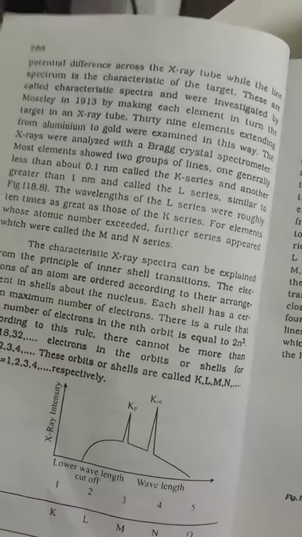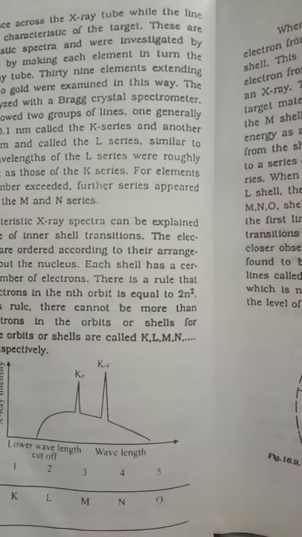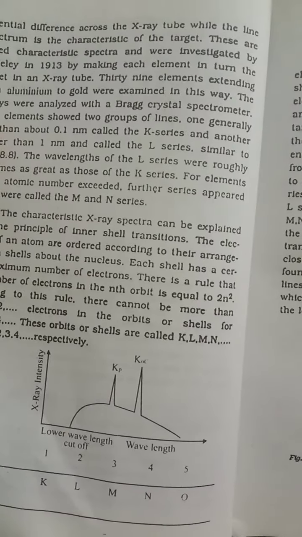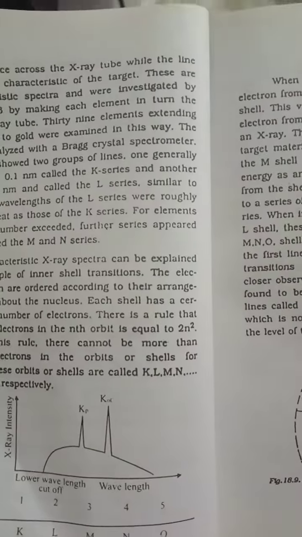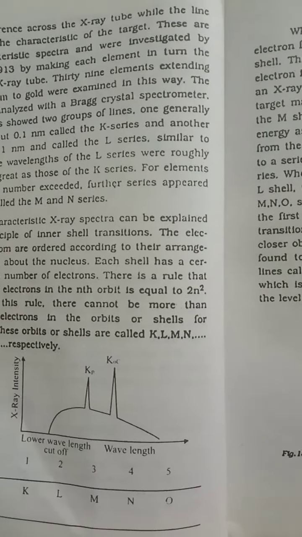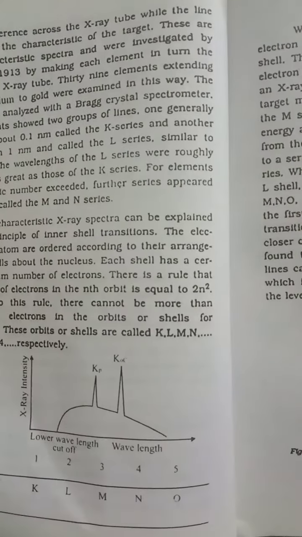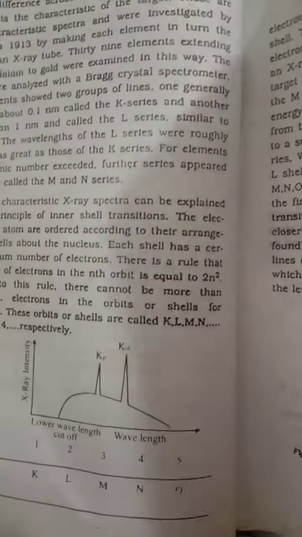According to this rule, there cannot be more than 2, 8, 18, 32 electrons in the orbits or shells for n equal to 1, 2, 3, 4. These orbits or shells are called K, L, M, N for n equal to 1, 2, 3, 4 respectively.